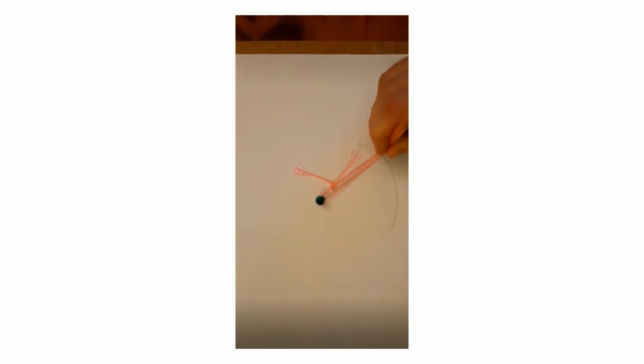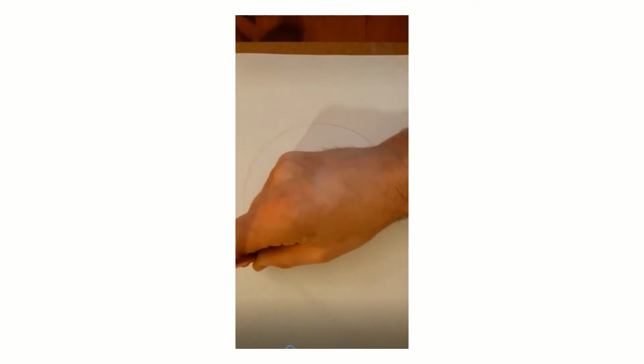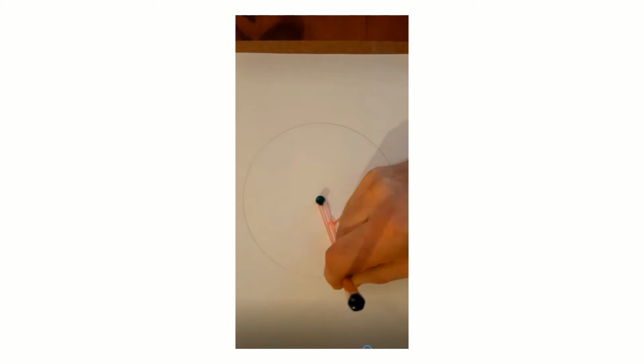And here we are creating a circle with the pin and string method, and you can see how the center of the circle, that focal point, has such a key relationship to every single point on the circumference of a circle.